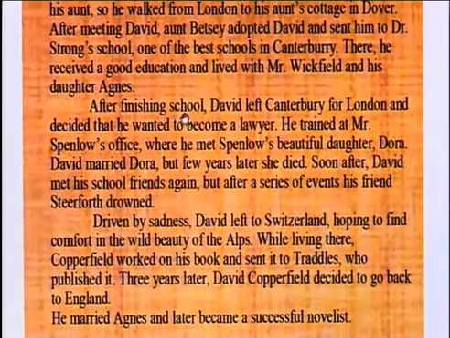After finishing school, David left Canterbury for London and decided that he wanted to become a lawyer.